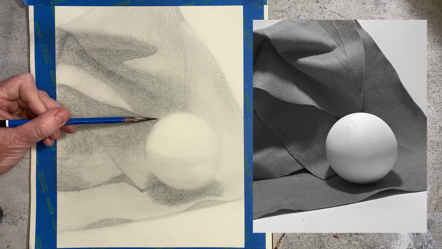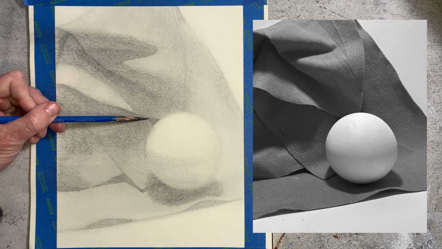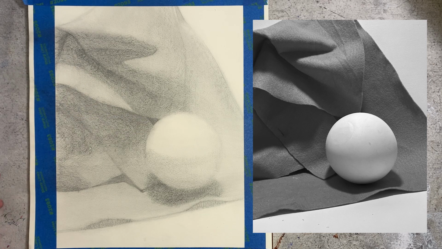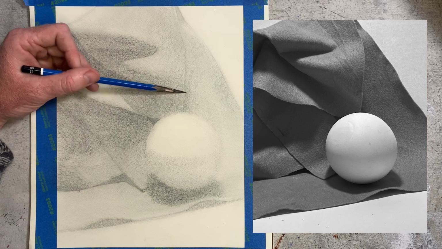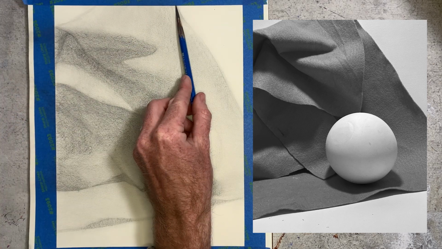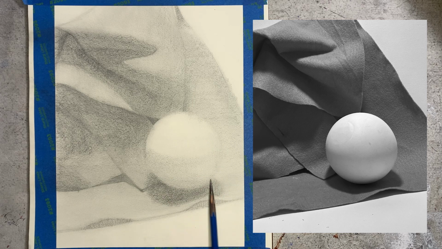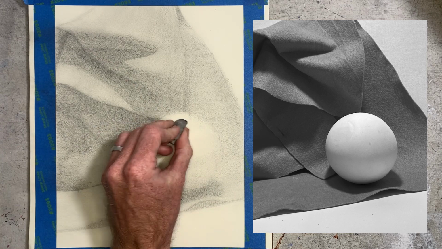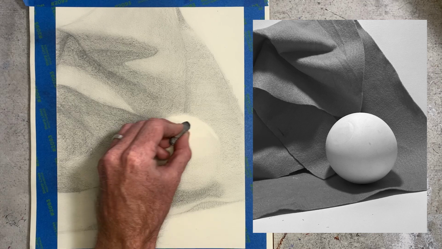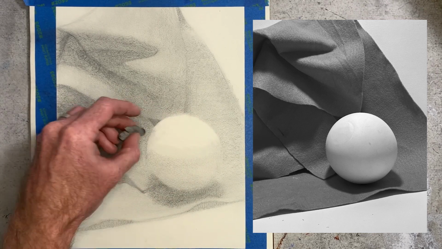The value shifts in the sphere itself are very, very subtle. That line of the core shadow and the form shadow, in the context of the whole picture, or again what we call the general value, it's not that dark. It's really like a mid-tone or a light mid-tone, and then there's reflected light after that form shadow.